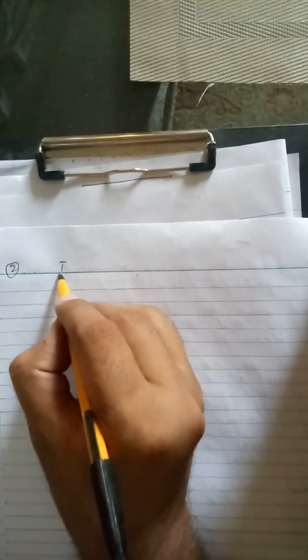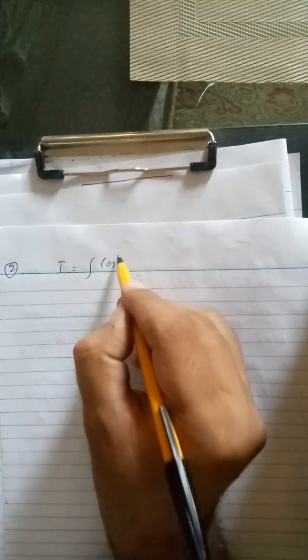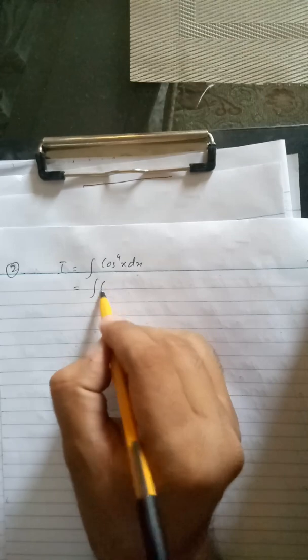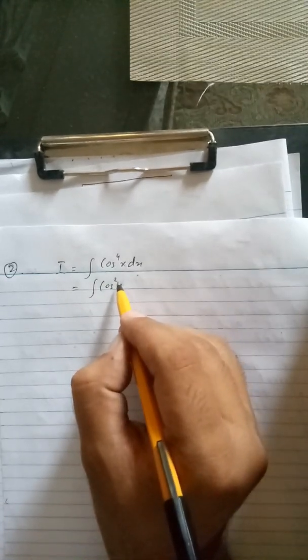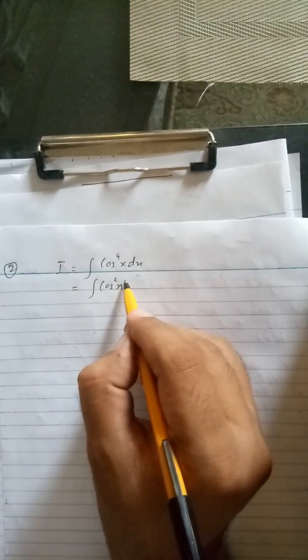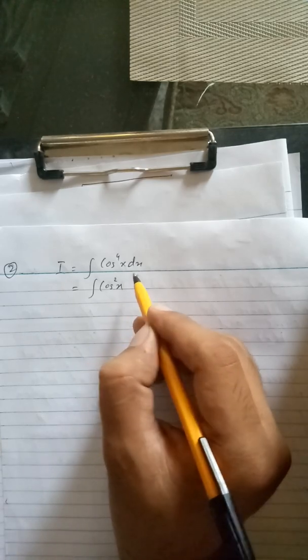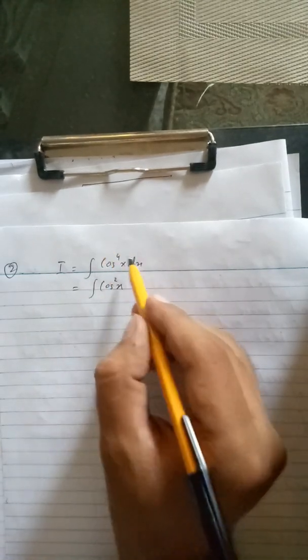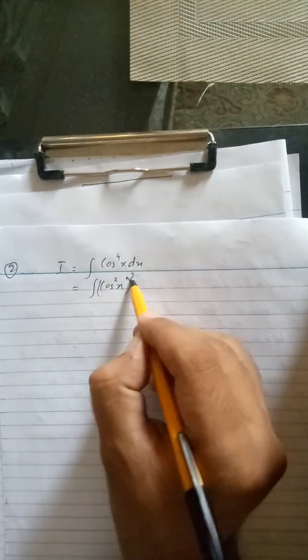Now I'm going to discuss another example, which would be number 2. Let's see how we can evaluate the integral of cos^4 x dx, which is cos^2 x squared dx.